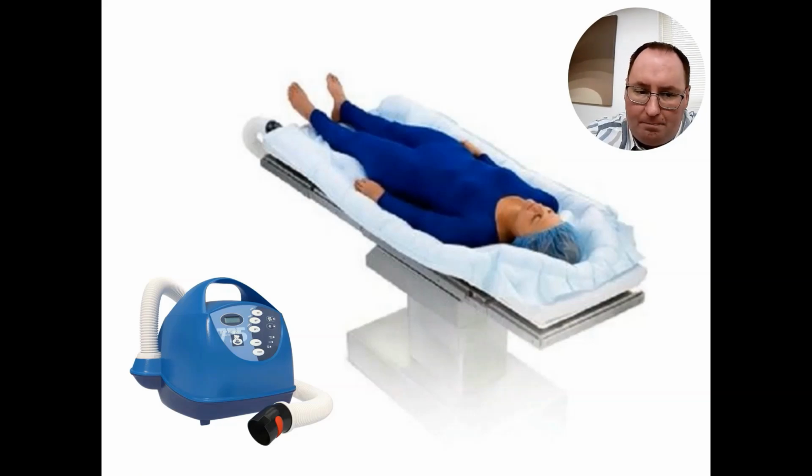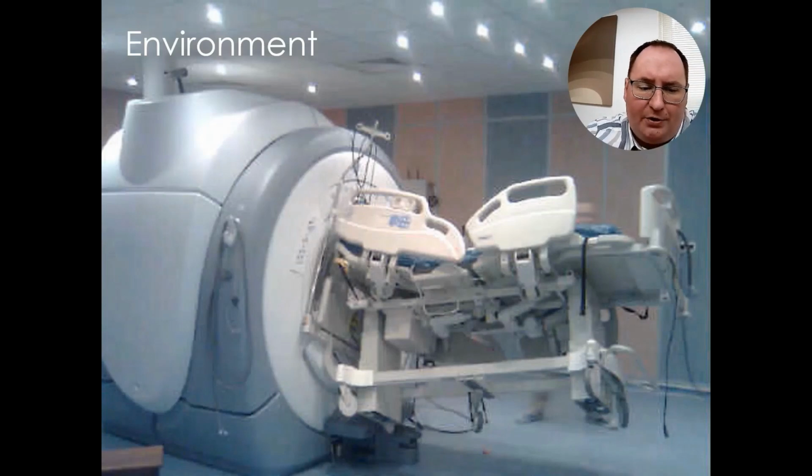And obviously there are other environmental things to take into account. So some environments are intrinsically more fraught with hazard than others, the MRI environment in particular, but that's probably a larger topic that we're not going to get on to discussing today.